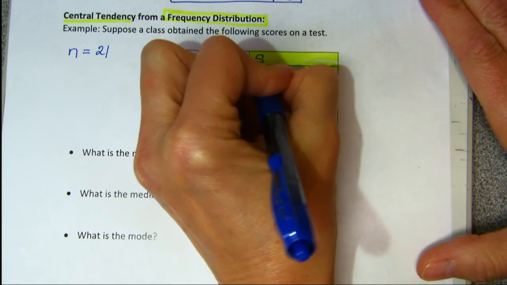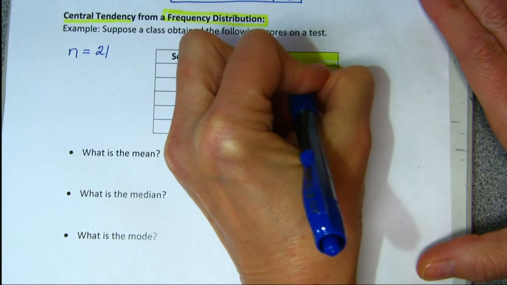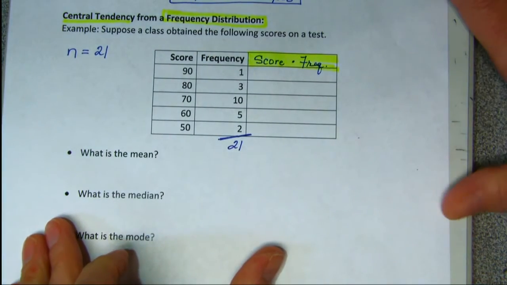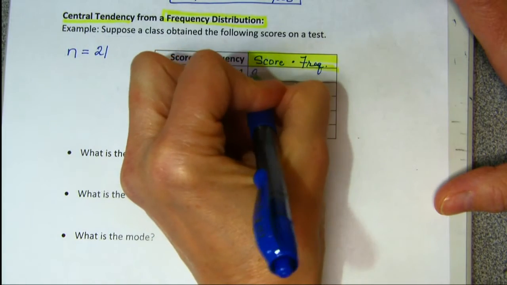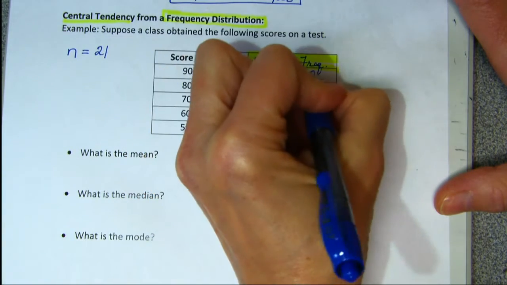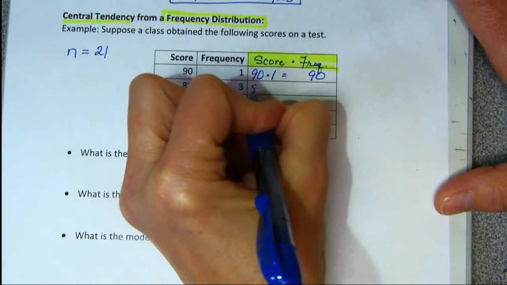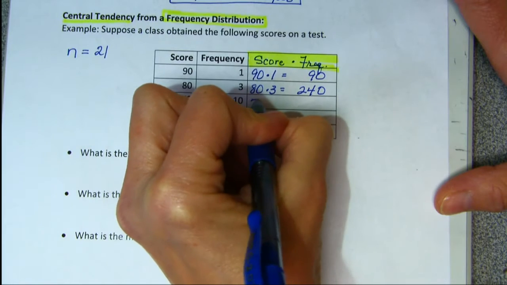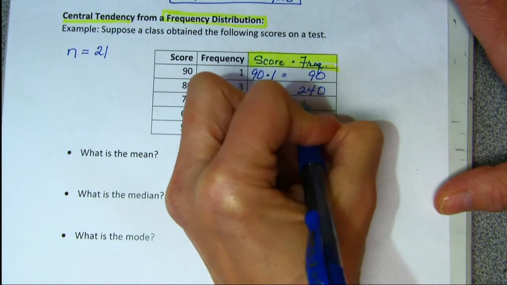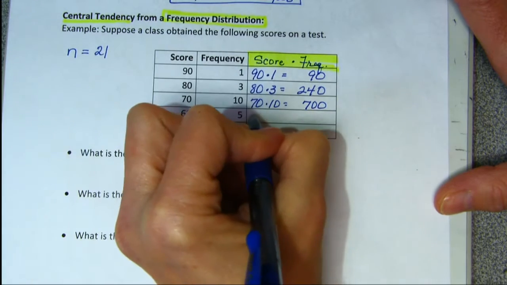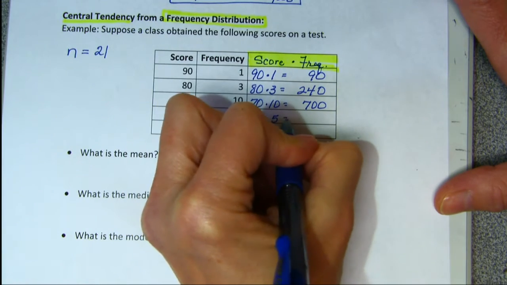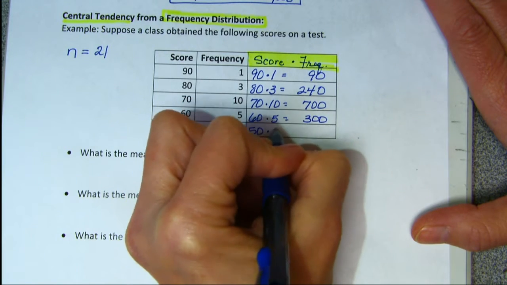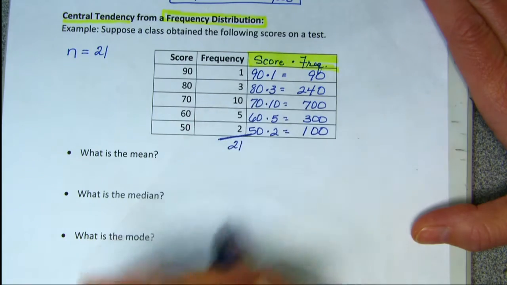What you're going to do is take the score and multiply it times the frequency. The score times the frequency. So the score is 90, there's one of those, so that gives me 90. 80 times 3 is 240. 70 times 10 is 700. 60 times 5 is 300. 50 times 2 is 100.